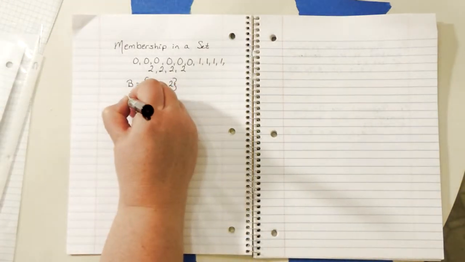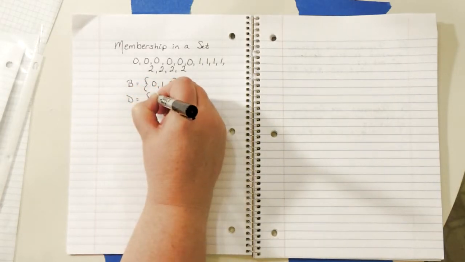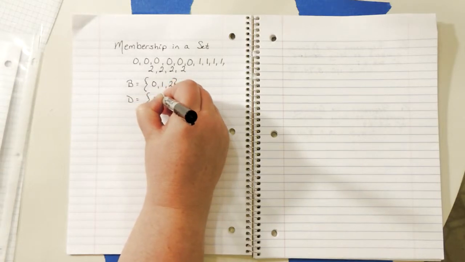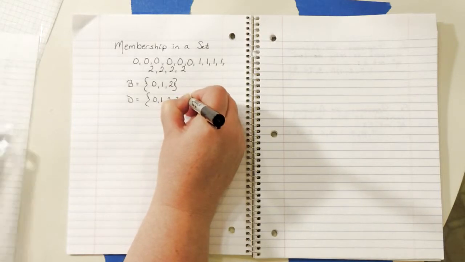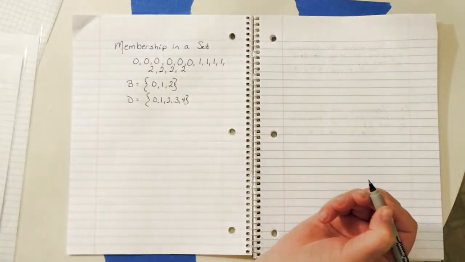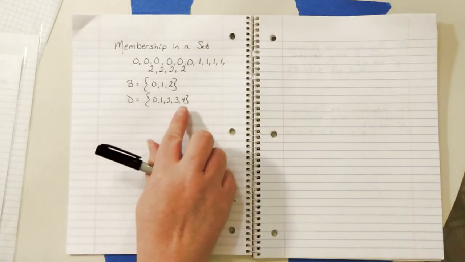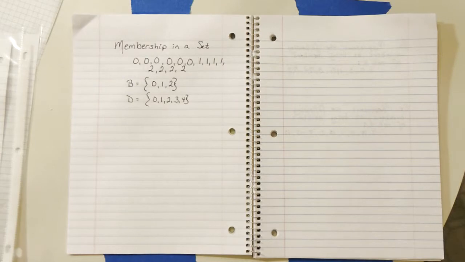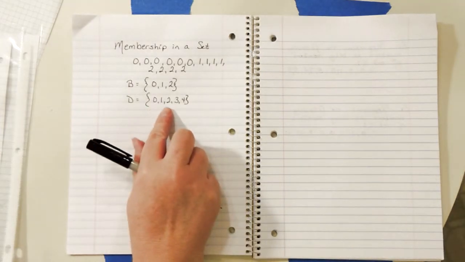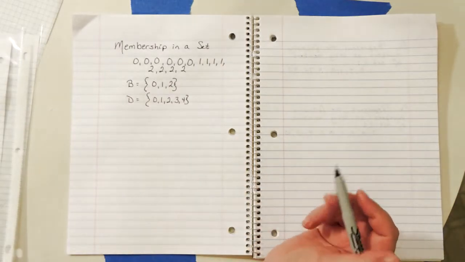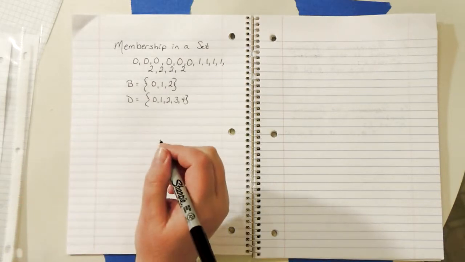If we say D is the set that includes, so D is the set whose members are 0, 1, 2, 3, and 4. Now this set could contain any number of zeros or 2s or 4s. We don't know that, but we know that these are the only numbers that belong in the set. Okay?